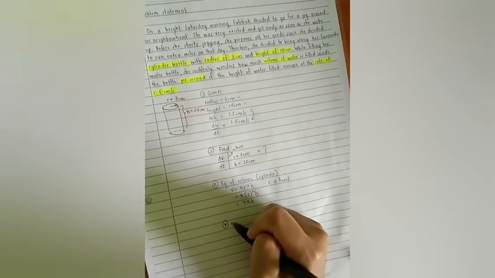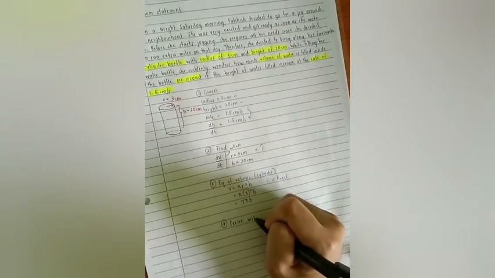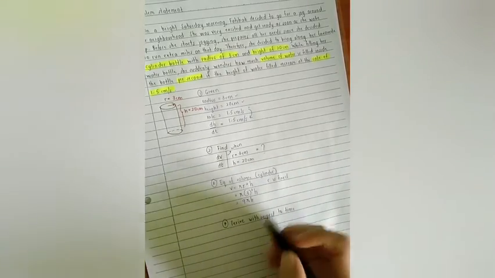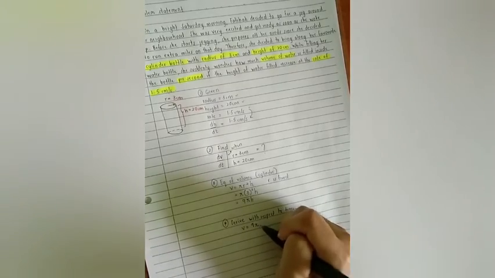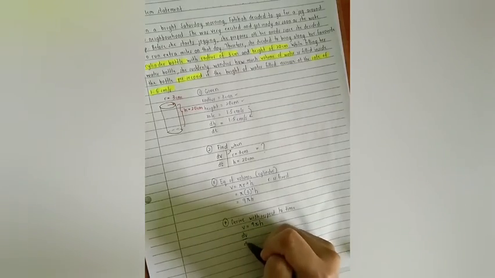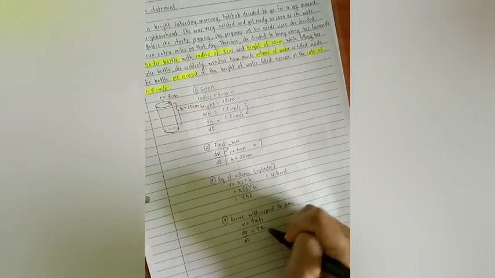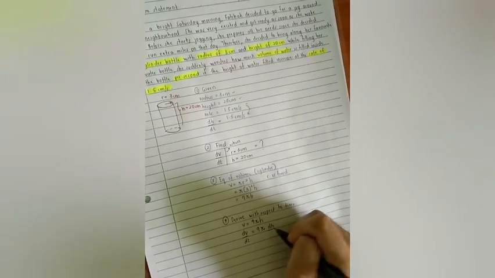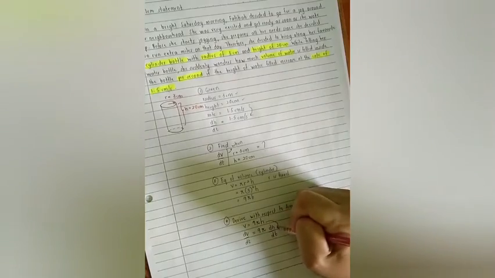So for step number 4, we derive this equation with respect to time. We take the equation that we got just now, which is V equal to 9 pi h. Then we derive it with respect to time, which is dV over dt, dt means time, equal to 9 pi. And we derive this also, so it will be dh over dt, like this.